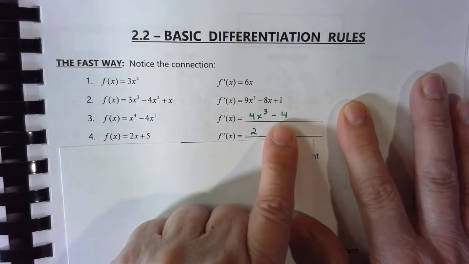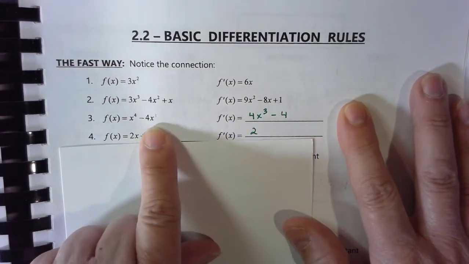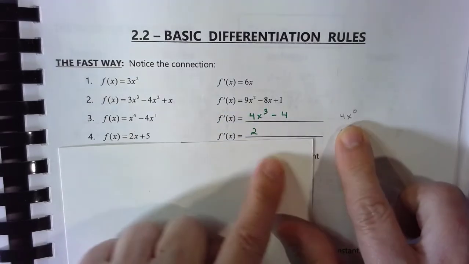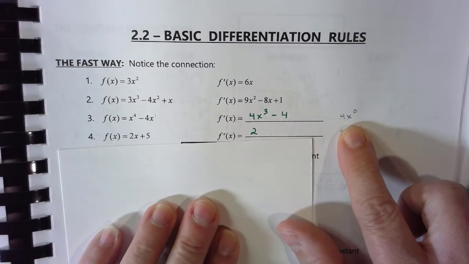Now, what happened over here with 4x? This is 4x to the first power. The 1 comes down, is multiplied by the 4, leaves x to the 0, and you know that x to the 0 is 1.